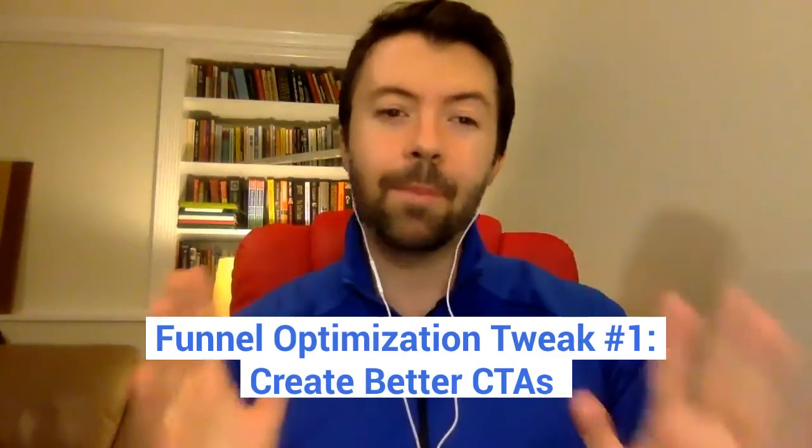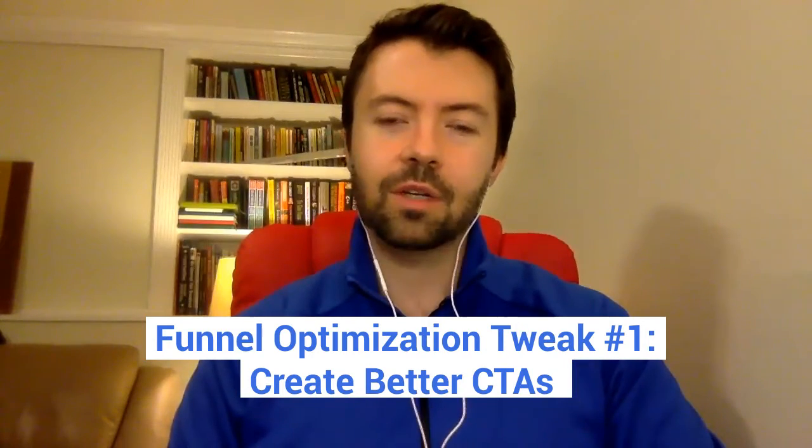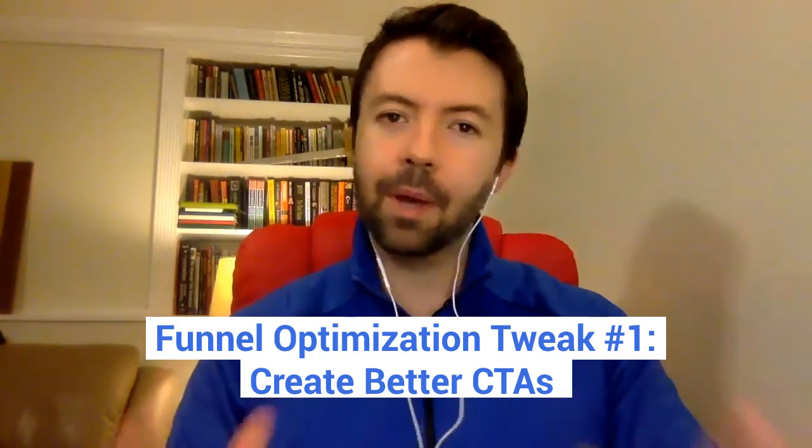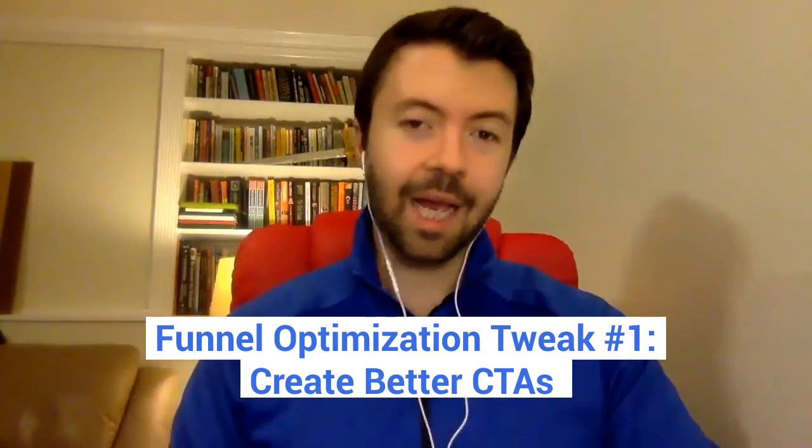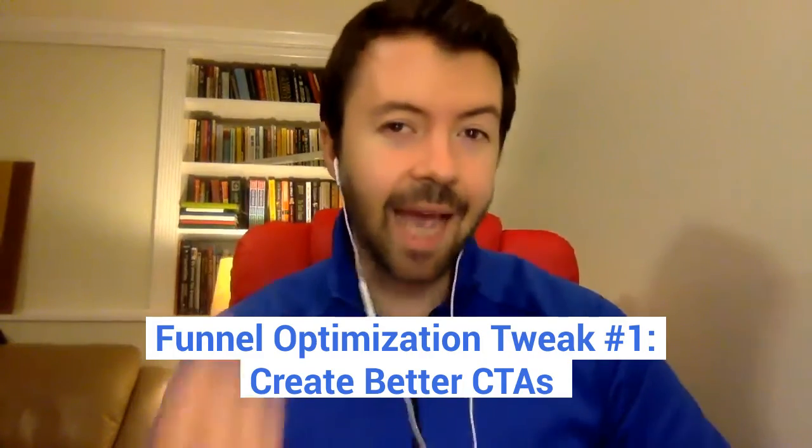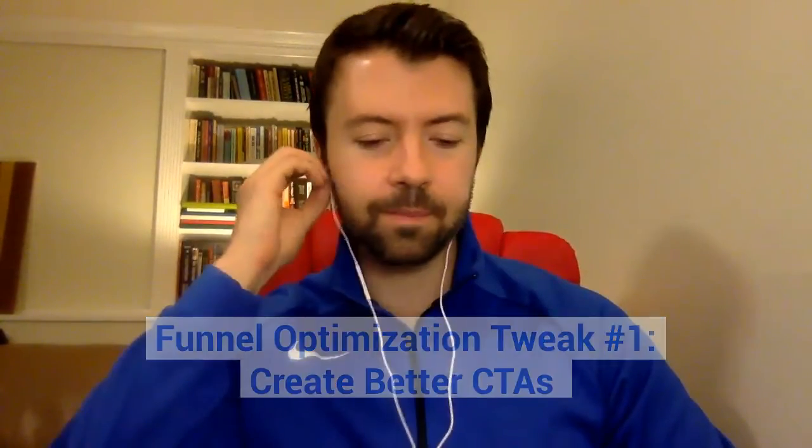So the first tweak, funnel optimization tweak number 1, is create better calls to action, or CTA buttons. And this applies to both the design and especially the text on the call to action button. I mentioned how the knowledge and the talent and the skill that I developed has been hard earned over a number of years now, and I'm still learning every single day. That's what's great about it.